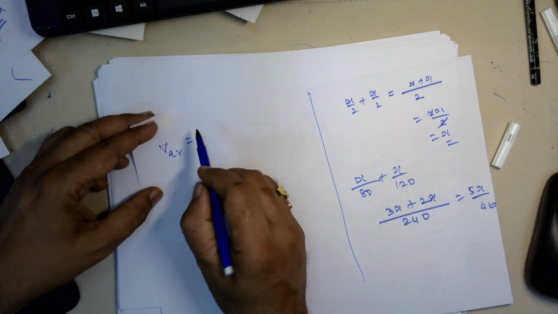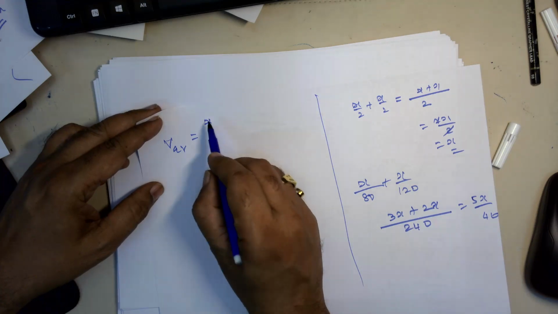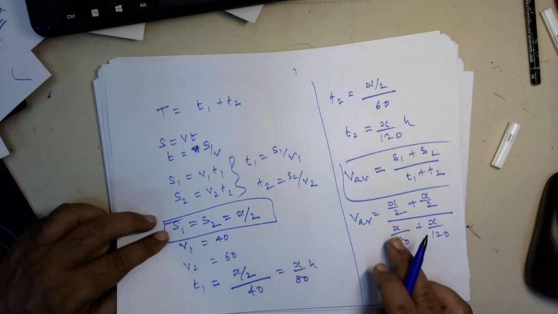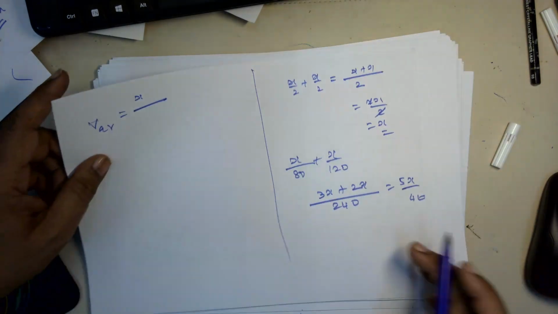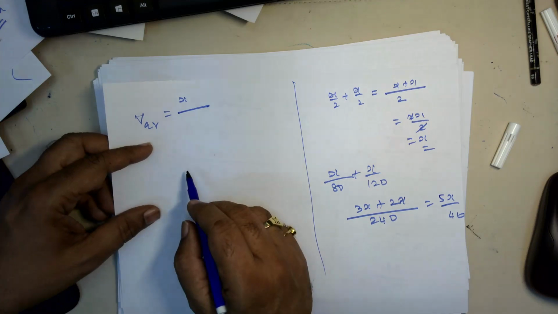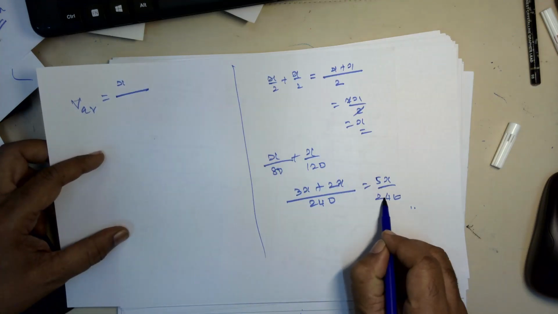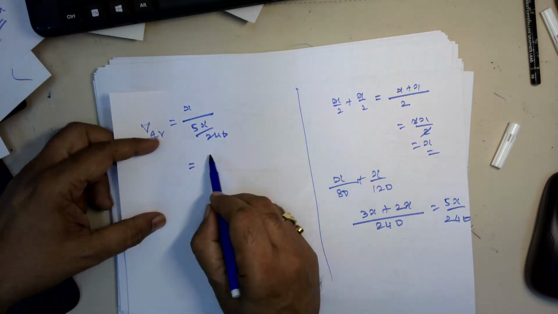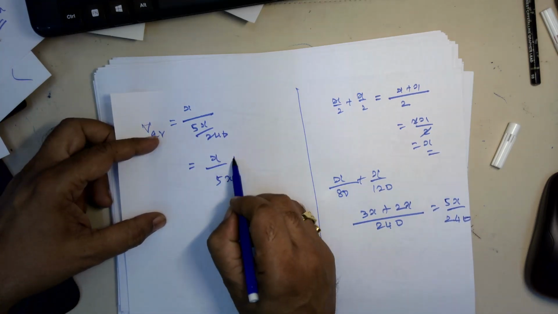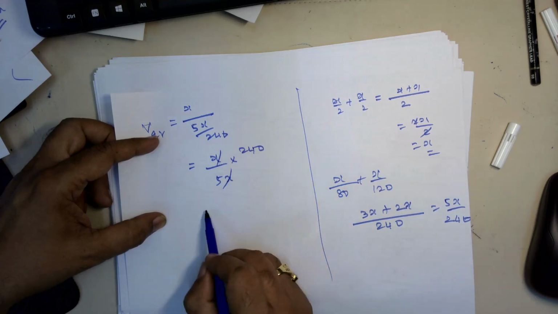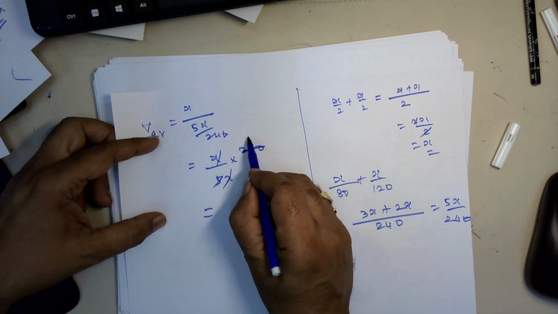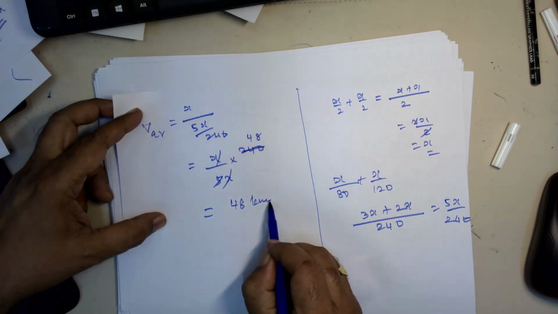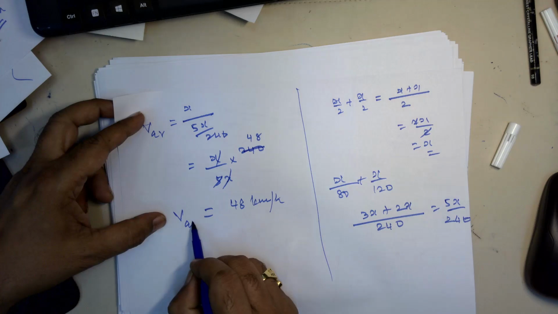Now you got the formula. V average is equal to X by 2 plus X by 2 divided by X by 80 plus X by 120, which is 5x by 240. So X into 240 by 5x. X cancels, and 5 fours are 20, 8 times... So 48 kilometer per hour. This is the average speed.